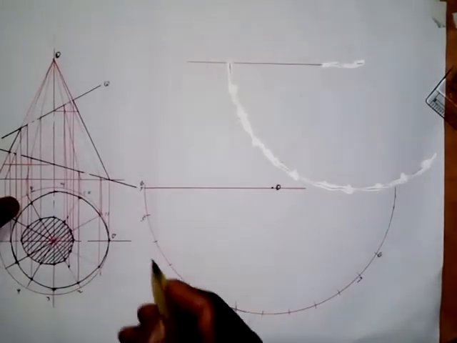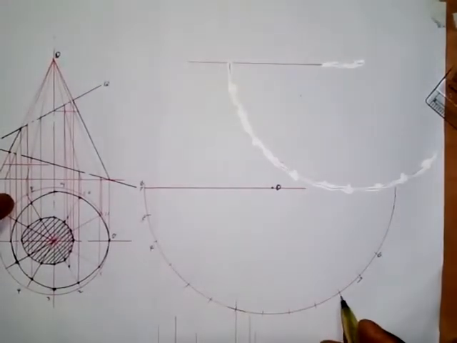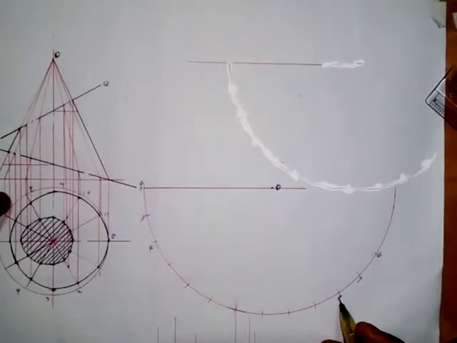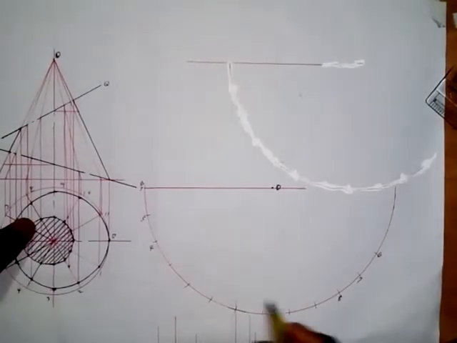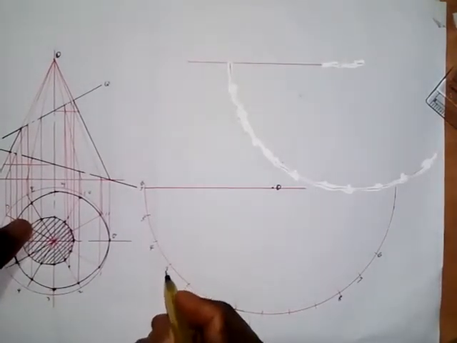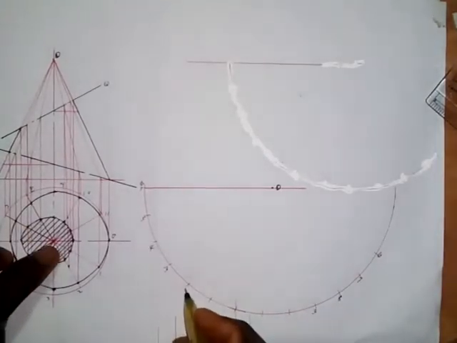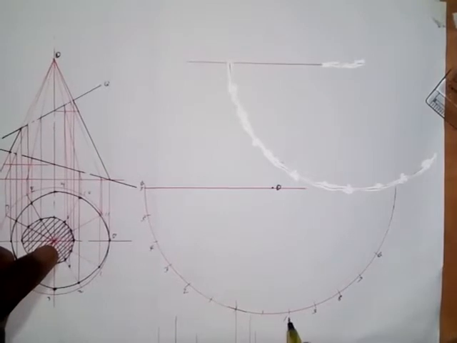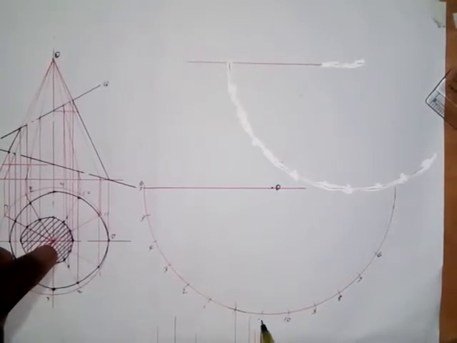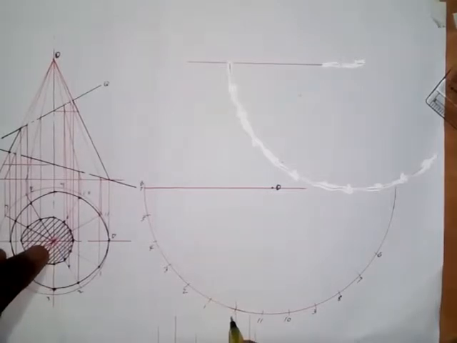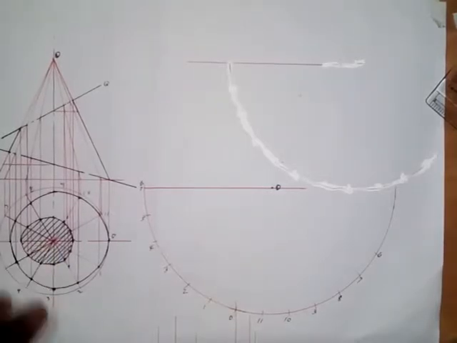Then we have 4, 8, so this is 0.4, and this is 0.8. Then next we have 3, 9, so this is 0.3, and this is 0.9. Then we have 2, 10, so this is 2 10. Then we have 1, 11. Then we have 0 at the center here, at this point here.